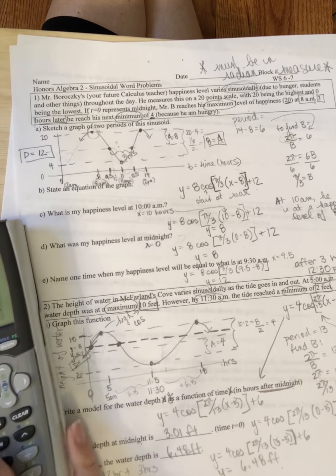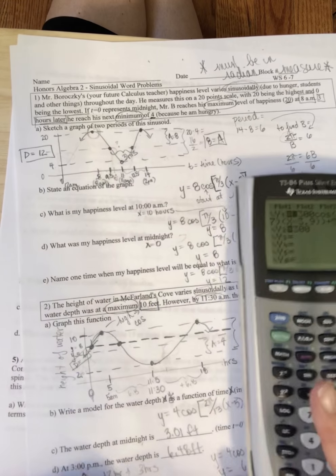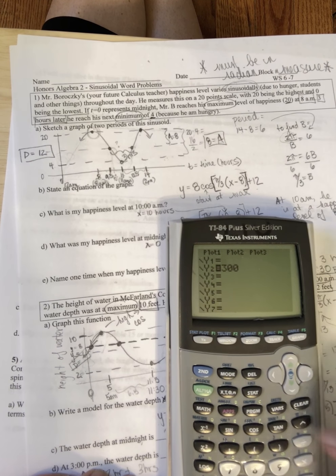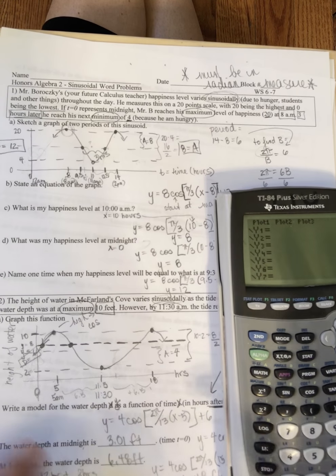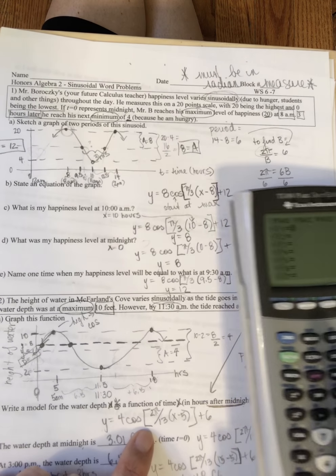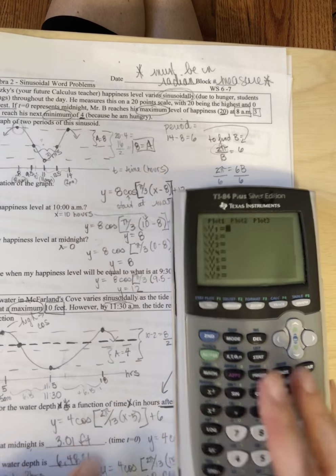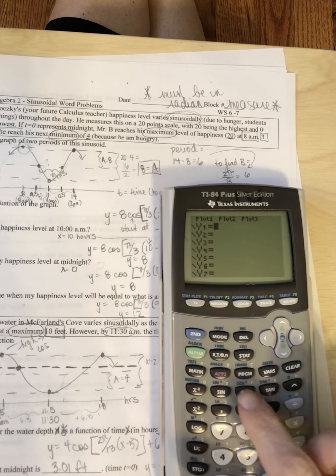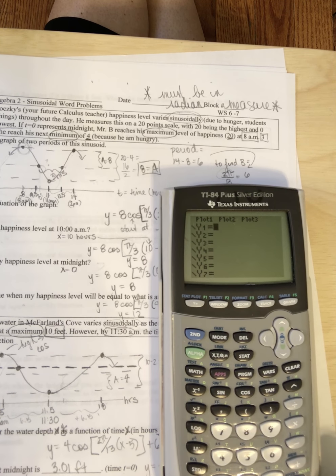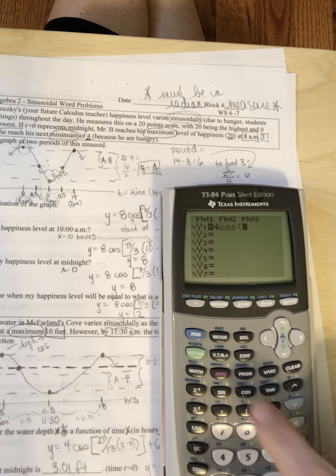So what we're going to do is go to y equals, hit clear, and get rid of anything that's in there. You're in radian measure, so it's going to graph in radian measure. I'm going to put our equation in there. I'm going to work here and then we'll go to our other sheet for our answer. So y equals 4 cos, right?